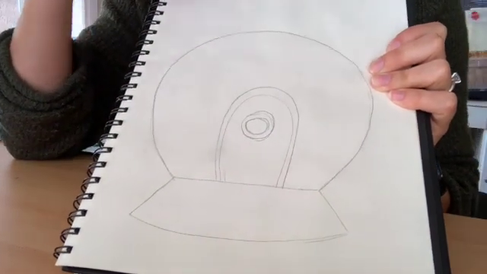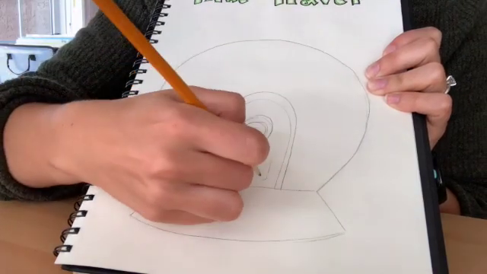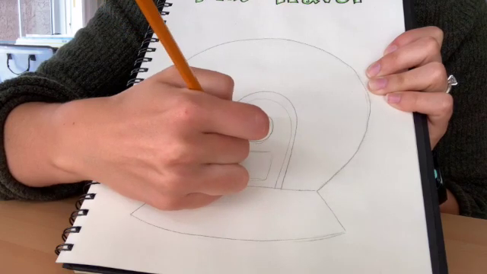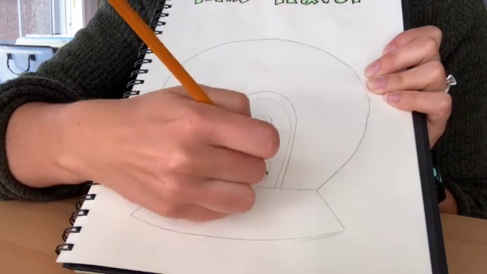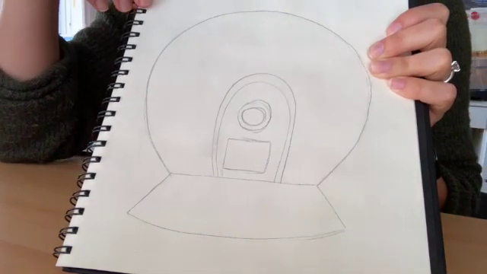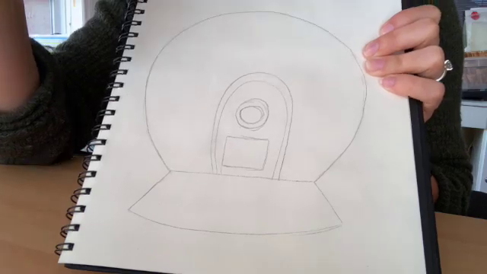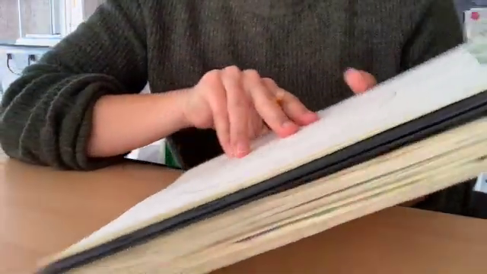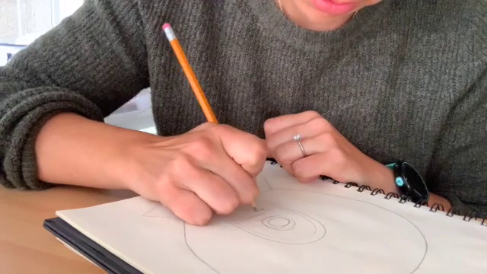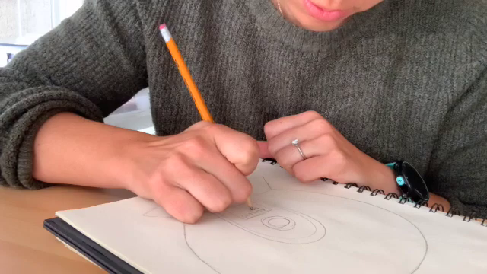If you want to give it its name or an entrance sign, you can put whatever you want in a box here. You can say, for example, Ashley's time machine, or time machine to the future, or whatever you want. So give it a little name or a notice.